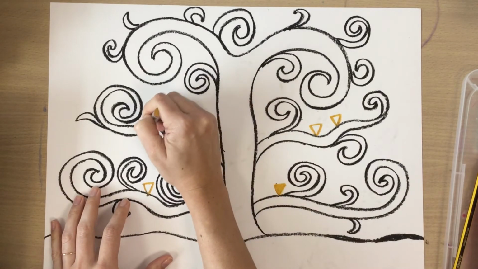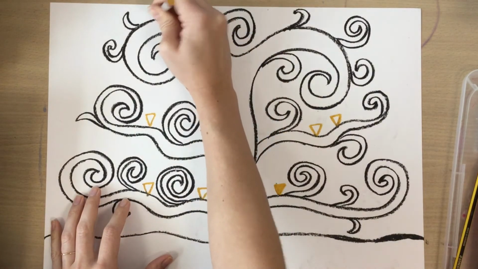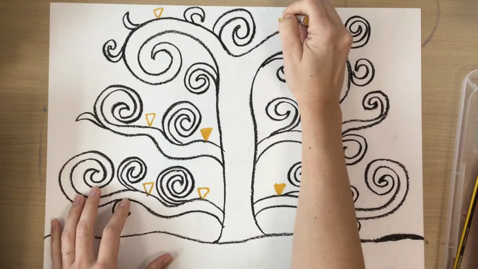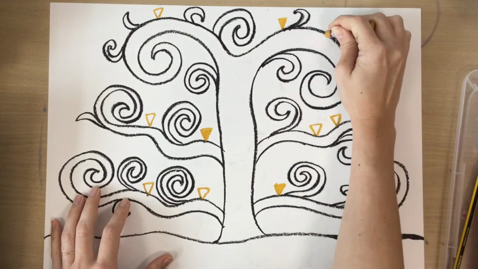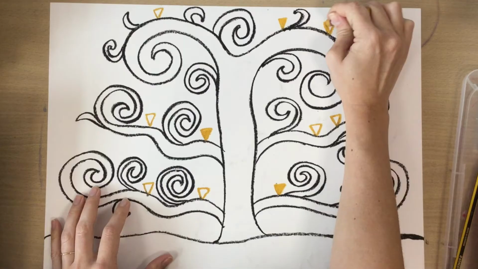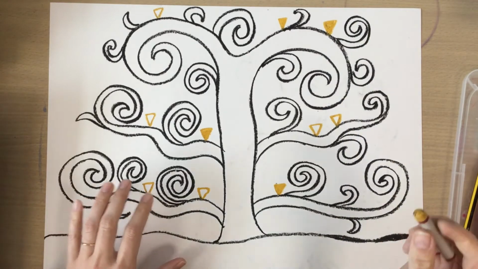And just remember, when you use oil pastel, the watercolor paint and oil pastel resist. They push away from each other. The colors that you use are up to you.